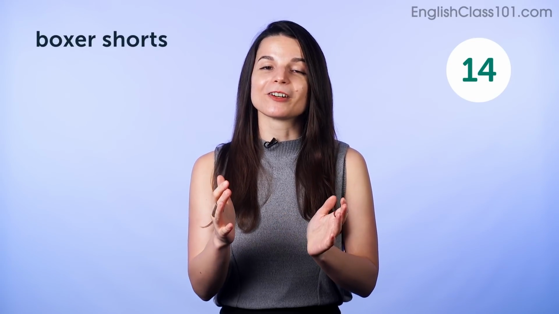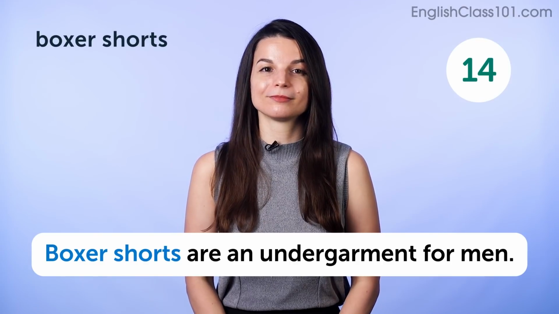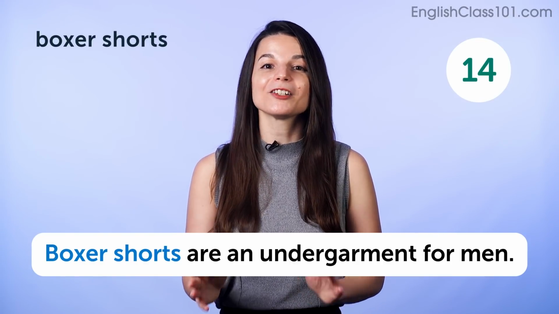Boxer shorts. Boxer shorts are a very common type of underwear. Typically, men wear them, but really anybody can wear them if they decide to. Boxer shorts are an undergarment for men.